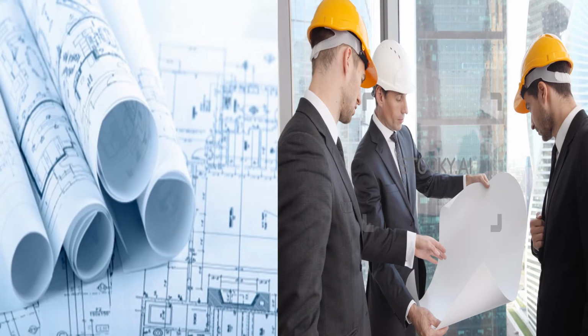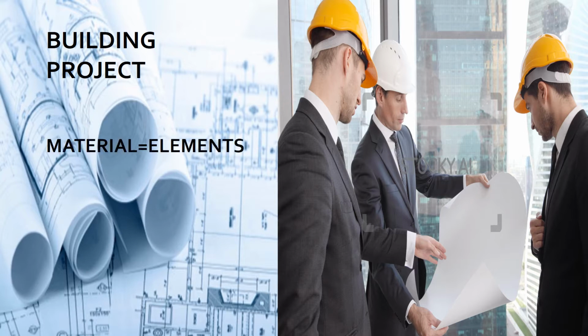To put it into more simple terms, imagine you are in charge of a large building project. As the project manager, you will need building material as well as a team of engineers and architects to construct it. The building material refers to the elements of design, and the team of people you will be working with refers to the principles of design.